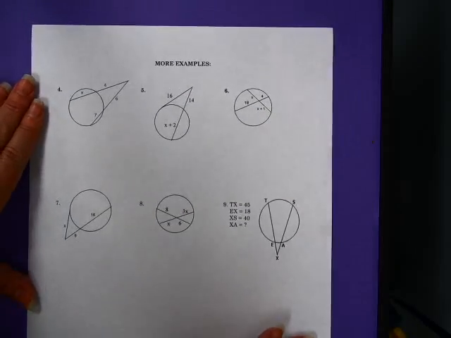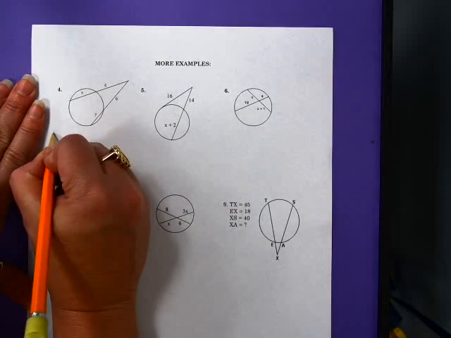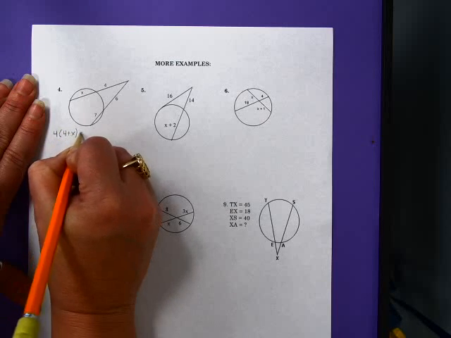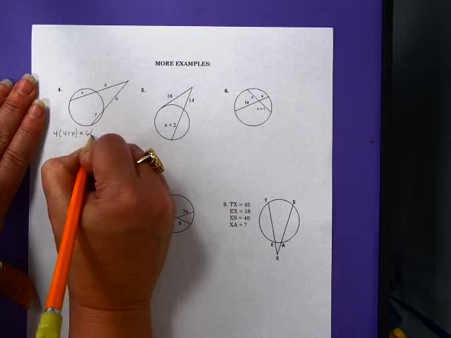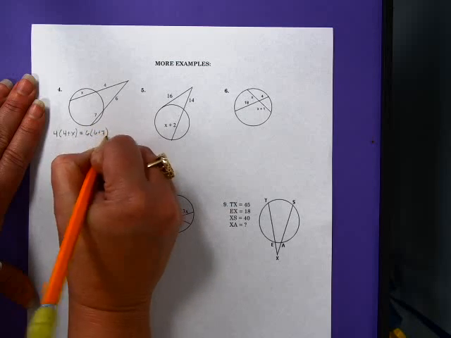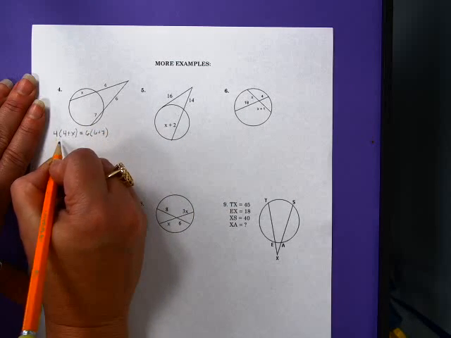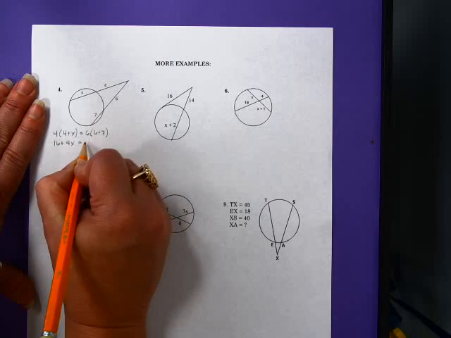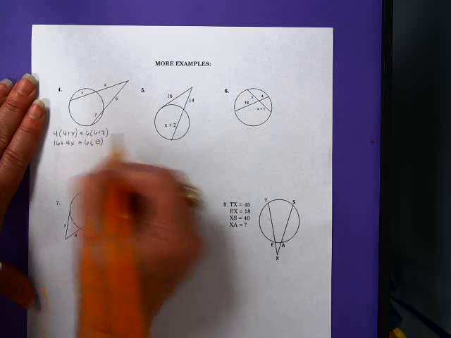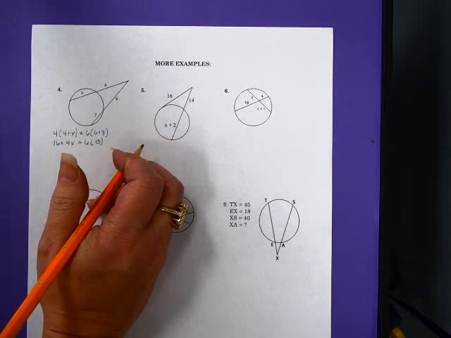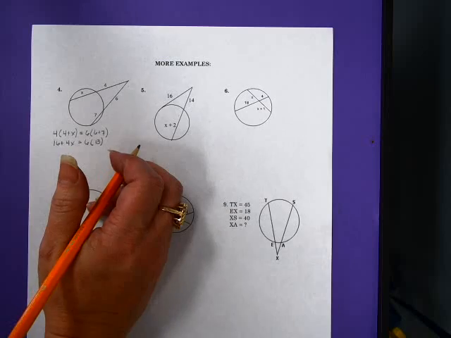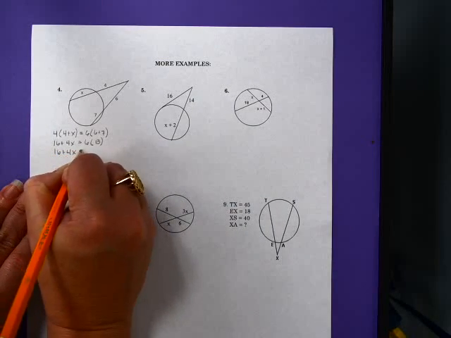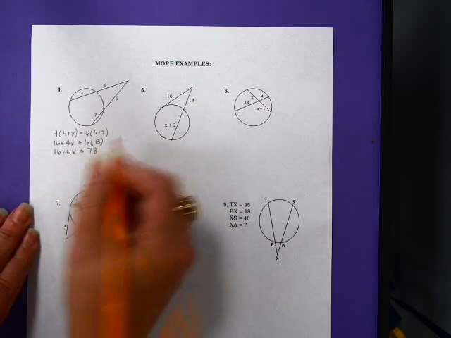Okay, so on this one, it's going to be the outside times the whole thing equals the outside times the whole thing. Cleaning it up and distributing, I get 16 plus 4x equaling 6 times 13. 6 times 13, I get 78, so that's going to be 16 plus 4x equals 78.